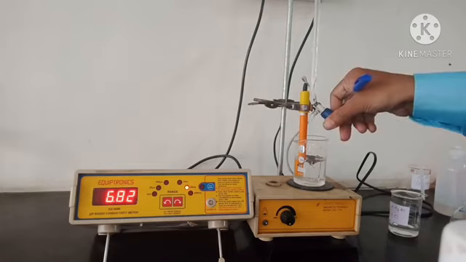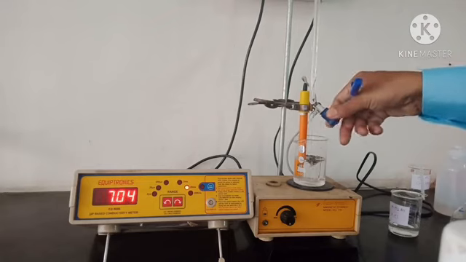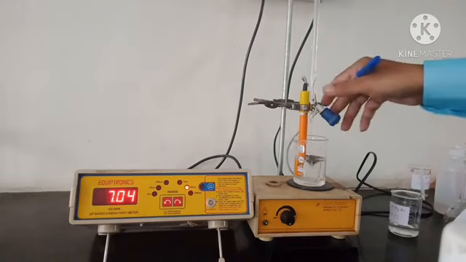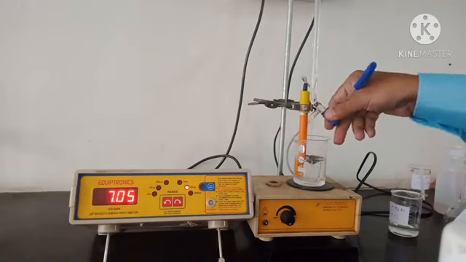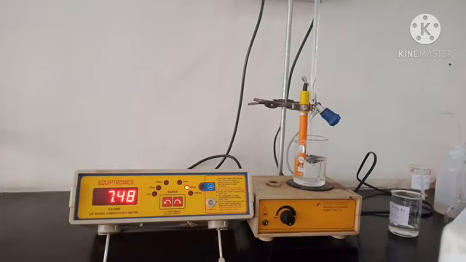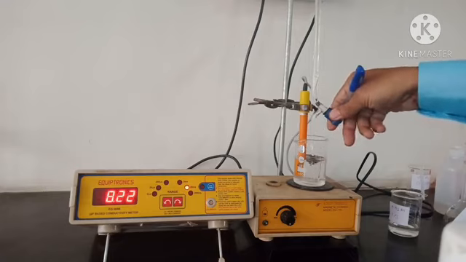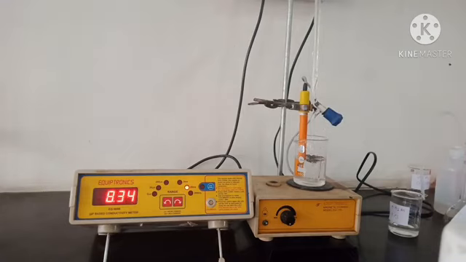11 ml, 7.04. Now 12 ml, 7.48. 12.5 ml, 8.34. Now you can see the difference is very large, around 0.9.